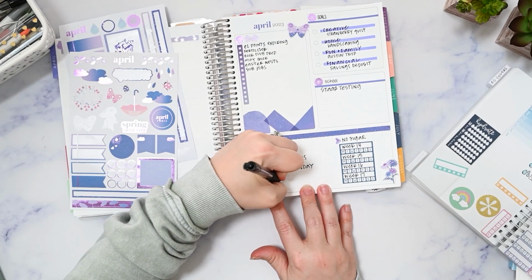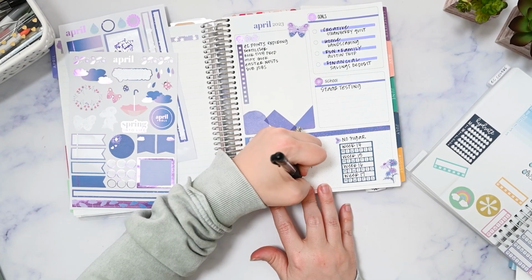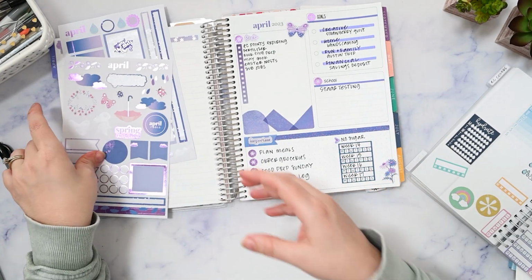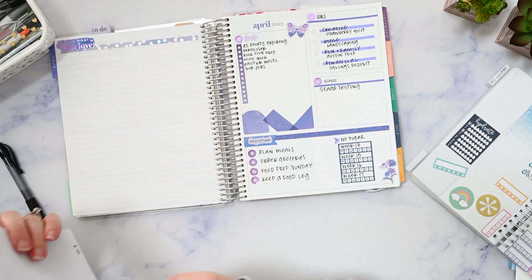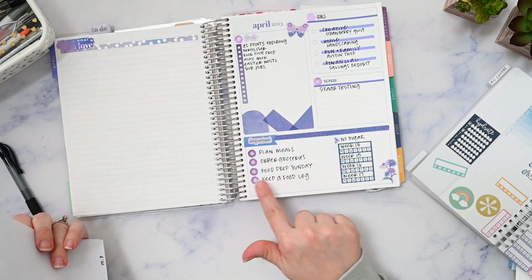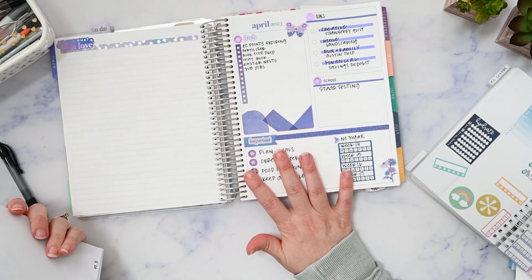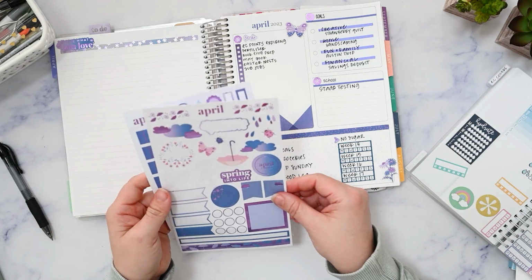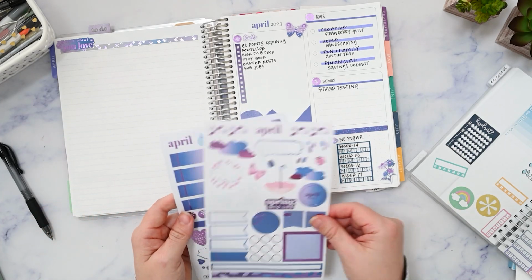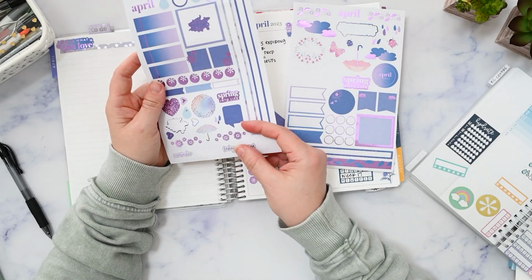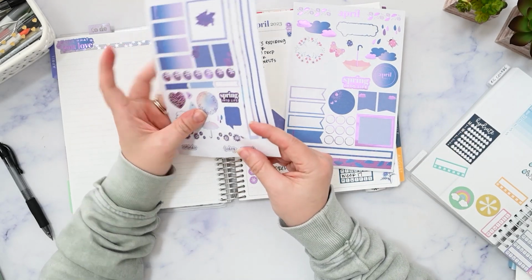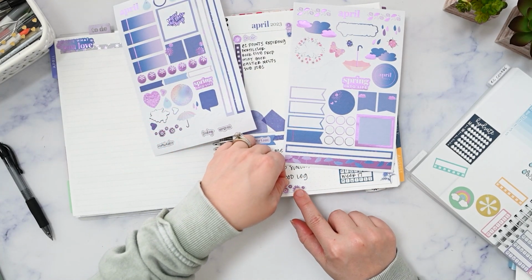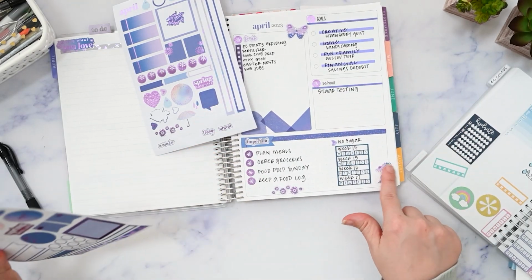Keep a food log. That will also help me figure out which foods trigger some inflammation and stuff for me too. So these are my reminders for how I can keep up with my nutrition goals. So I think that works. And now we can add a little bit of deco down here. These are flowers. They look like little gears, but whatever, we'll put them down there. And they kind of match those flowers over there.